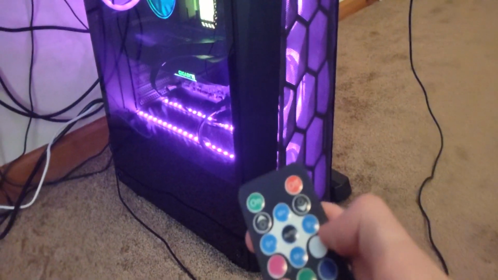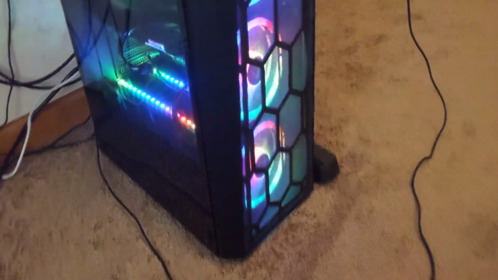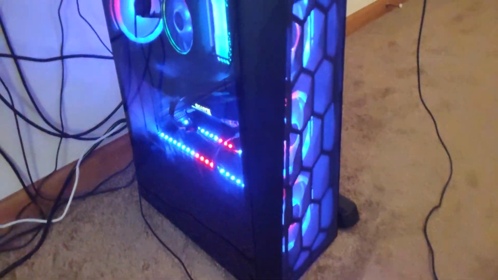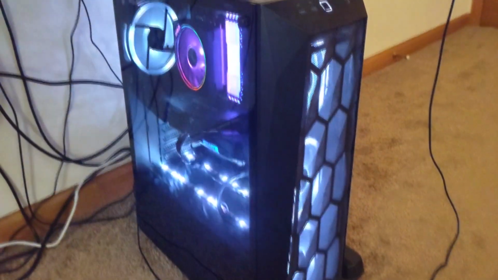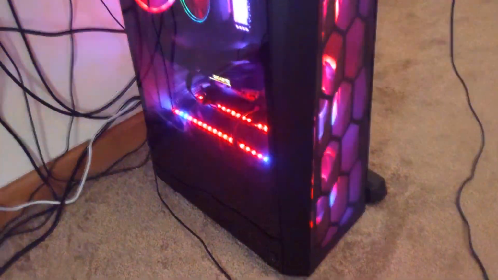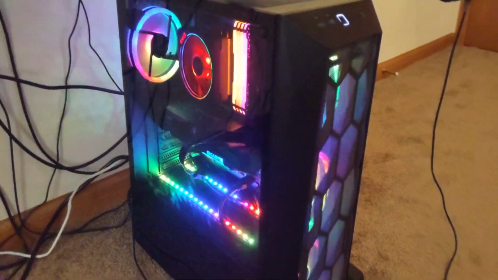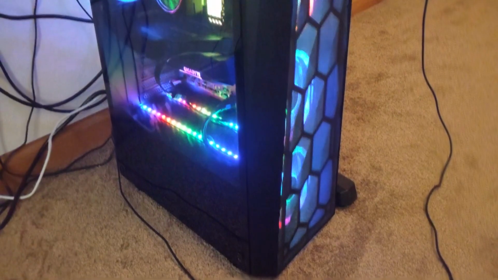So now if I click on auto here, that just goes back to the default RGB that I like, but I can also change the modes here. So there's all kinds of different modes I can set for these RGB lights for the fans and the LED strips. So yeah, I'm just going to keep it at that for now. Maybe I'll change it in the future, but this is what I have it at as default, and this is what I like the most, so I'm just going to go ahead and stick with that.